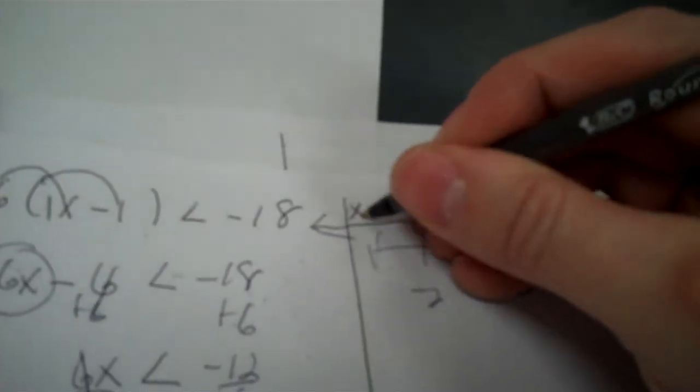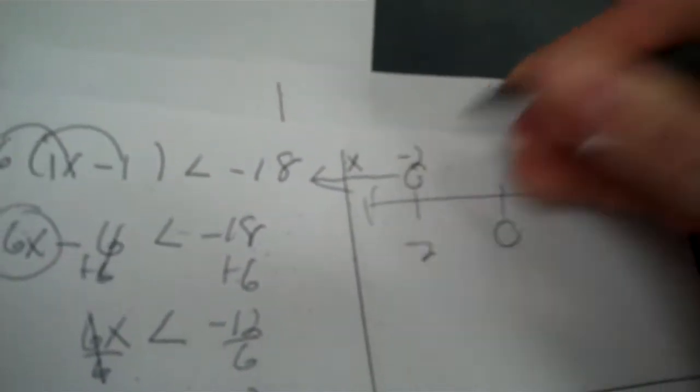Okay, does it eat the x? No, it does not, so it needs to go this way. Not filled in because the line's not there, so I label it with x, negative 2. We go that way, that's less than or equal to. No, less than, but not equal to, sorry. Don't put the line.